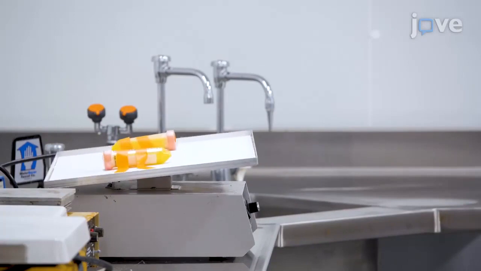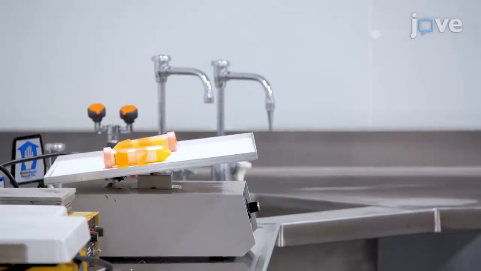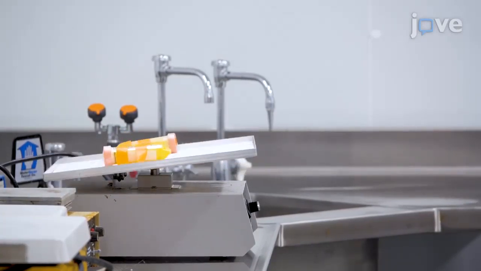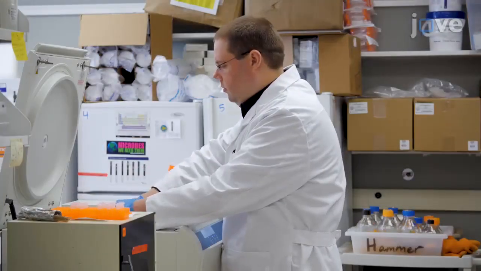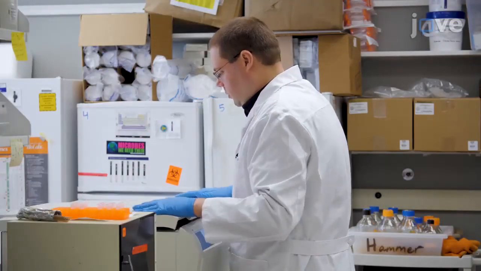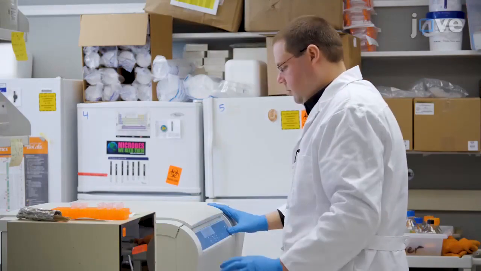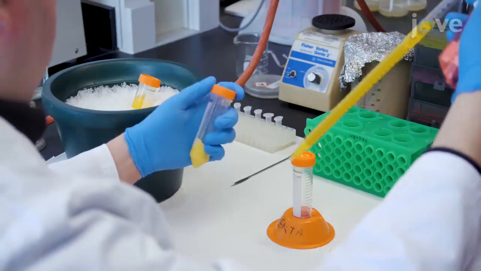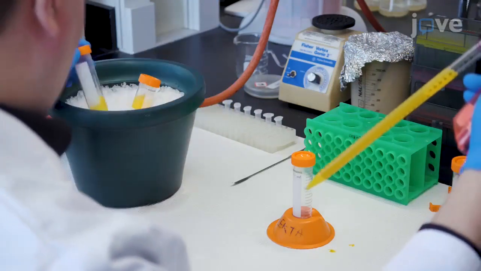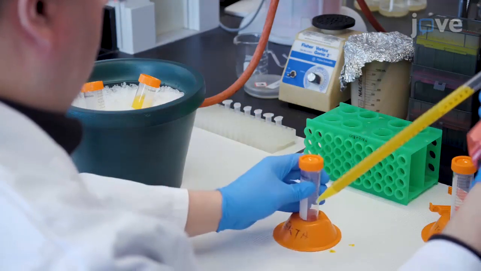Then place the tube on a rocking shaker to mix at 4 degrees Celsius for 60 minutes. Centrifuge the egg yolk dilution at 10 degrees Celsius at 10,000 times G for 45 minutes. Transfer the supernatant plasma fraction into a sterile 50 milliliter conical tube, leaving behind the pelleted granular fraction.